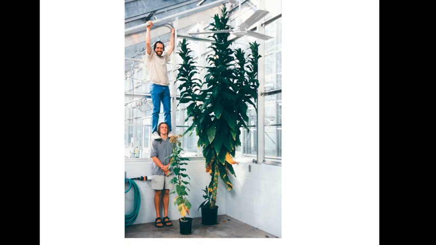Now in the next phase of their experimentation, they extended this experiment to the summer month.